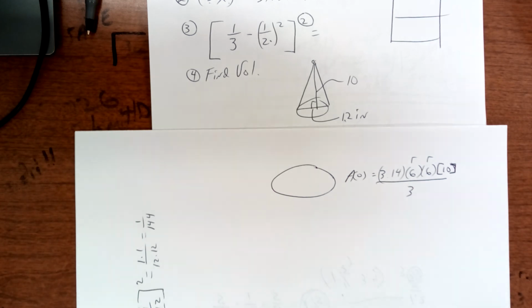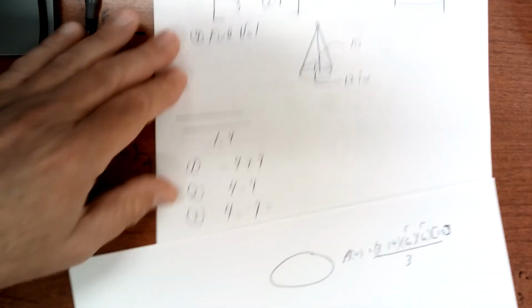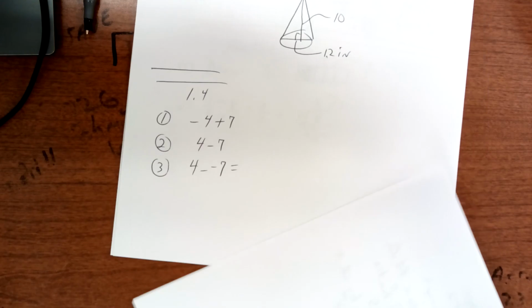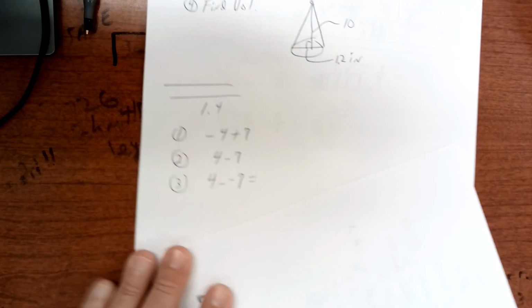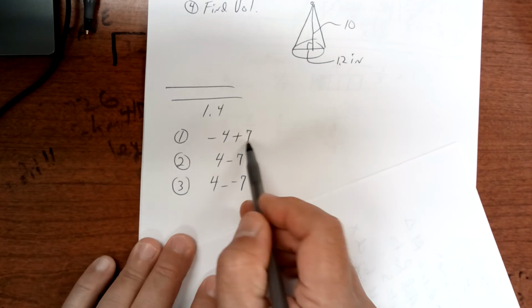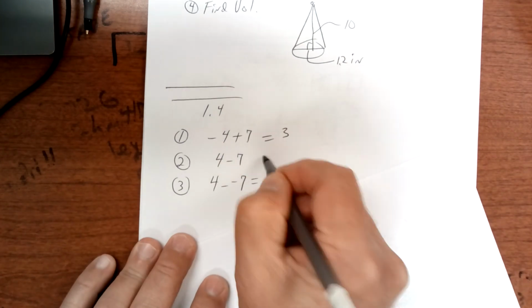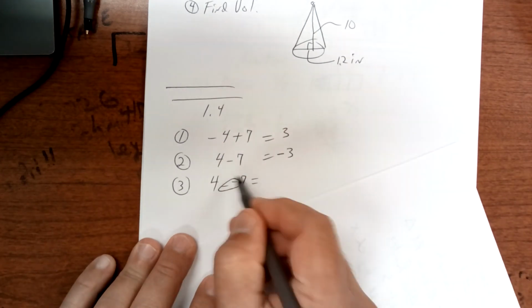Let's see what else we have to do here, guys. All right, try and work these right here, and then I'm going to get you started. Yes, we've had this before. Here you have more positives. Here you have more negatives. This is a double negative, which gives you 11.